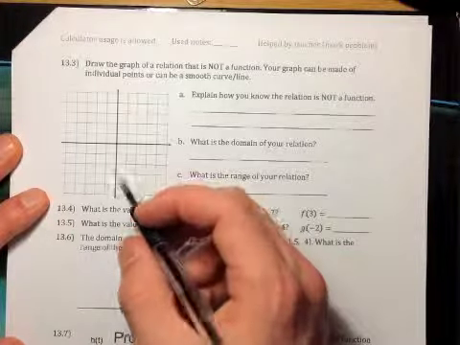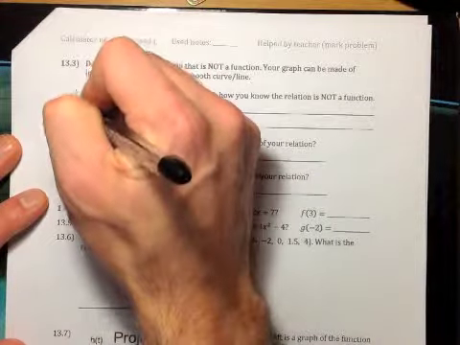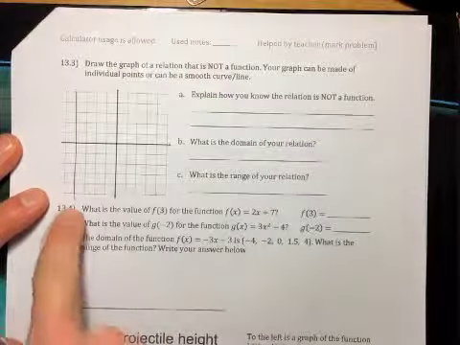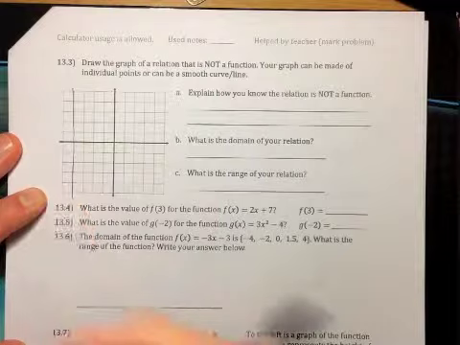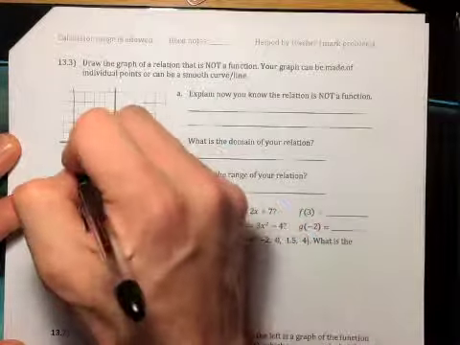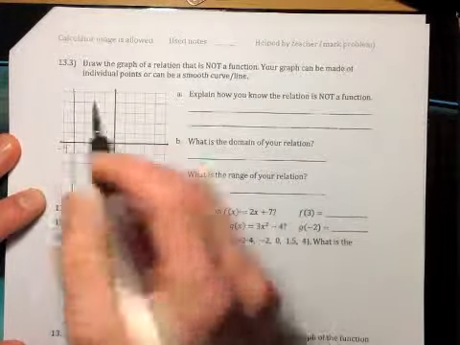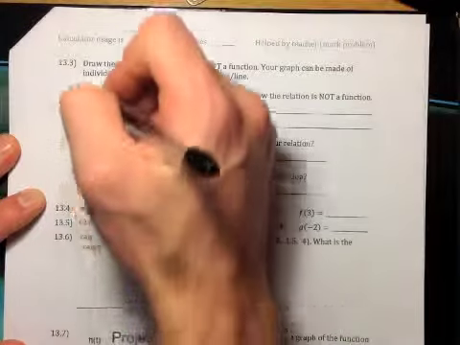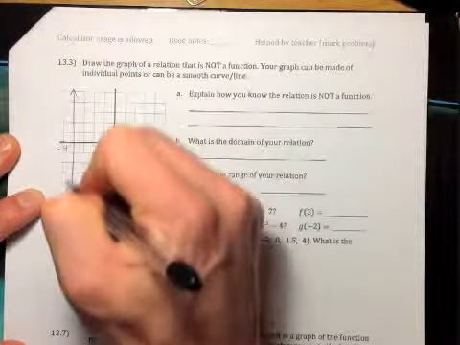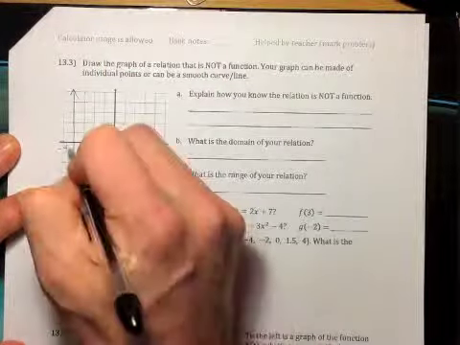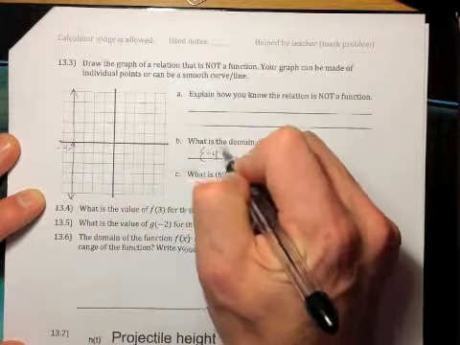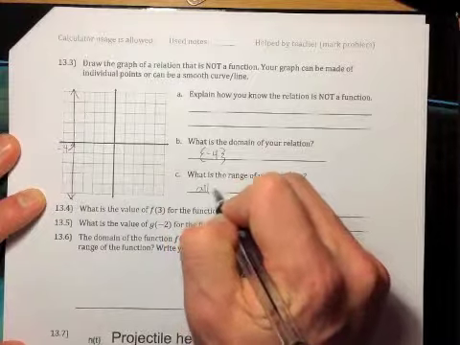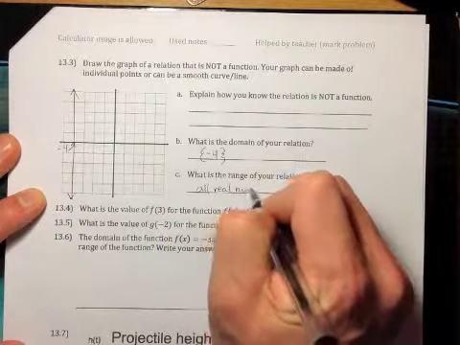I saw some people draw a vertical line, because a vertical line is not a function. In this case, the domain would be -4, and the range would be all real numbers. Okay, so -4 is right there, and the range would be all real numbers if you did a vertical line.